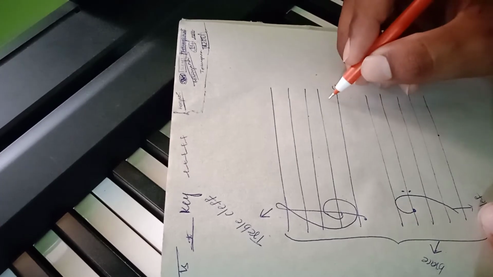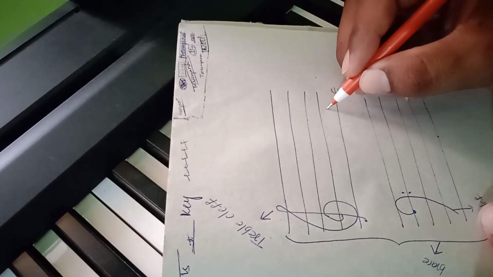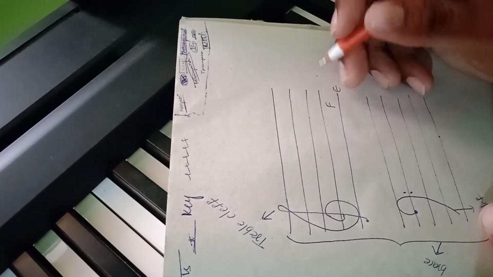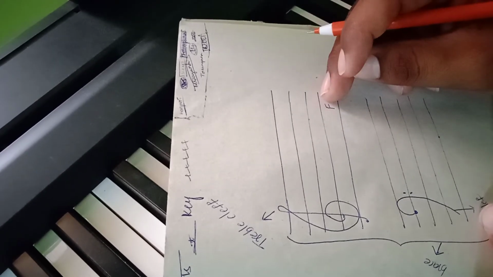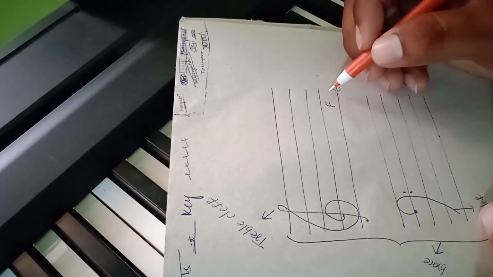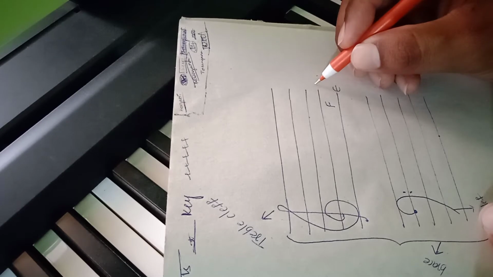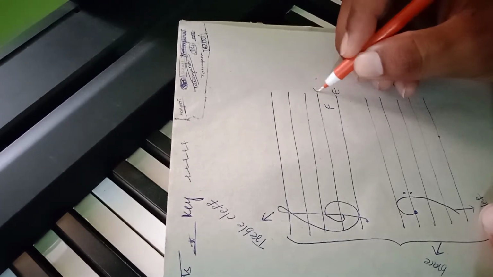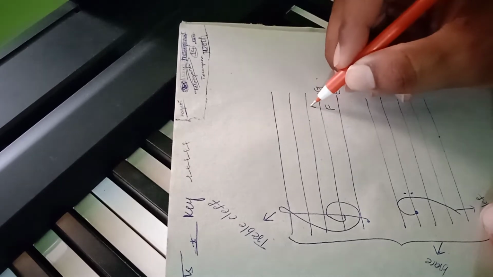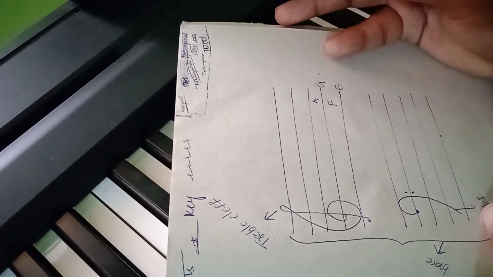So as we move up, this gap will be F because the right side note of the E is F. Again we are moving up, so again we should move right side. So this will become G, and the next gap would become A. As we move up, we should move right side in the keyboard.